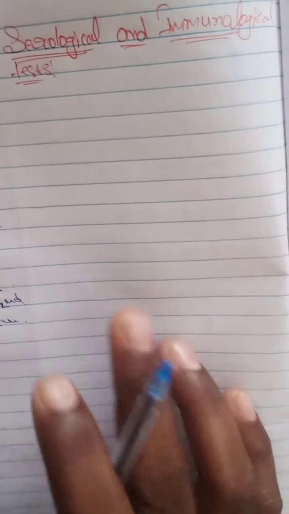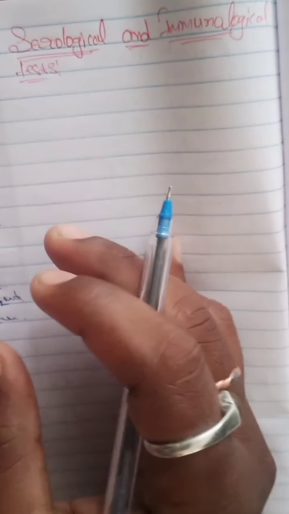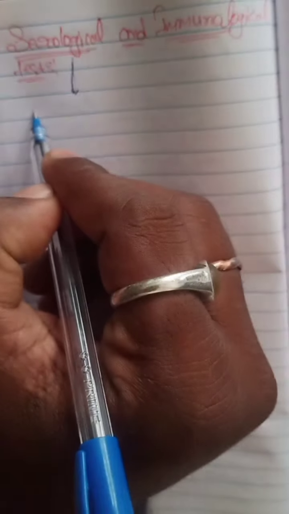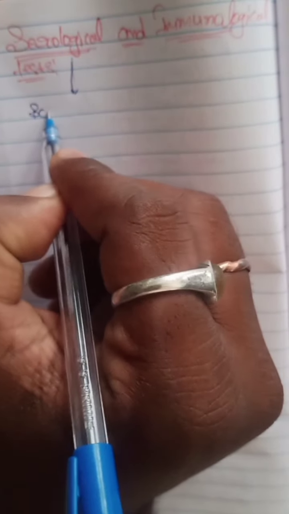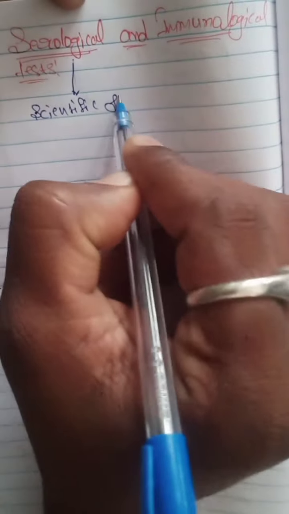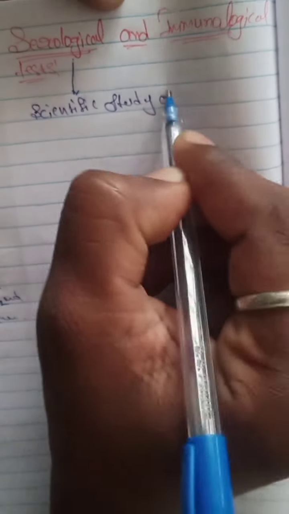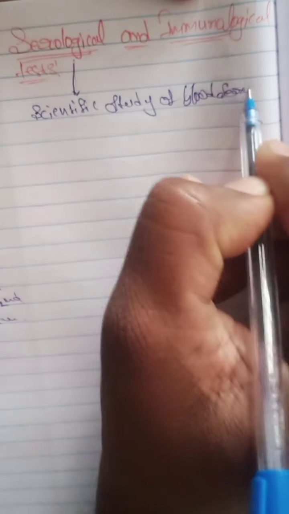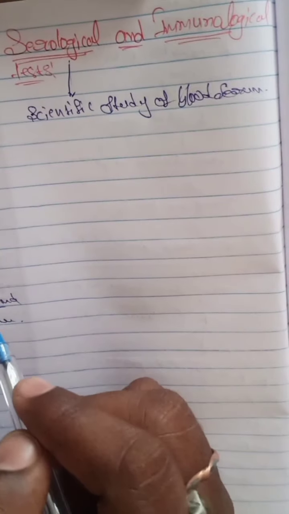Today we are discussing serological and immunological tests. Serological and immunological tests are the scientific study of the blood serum.